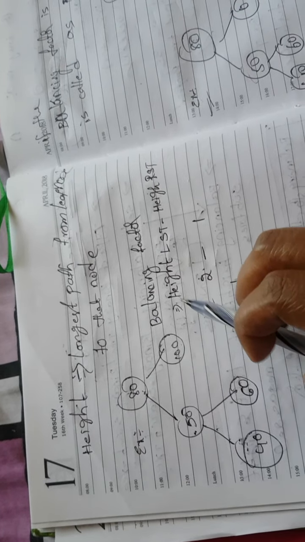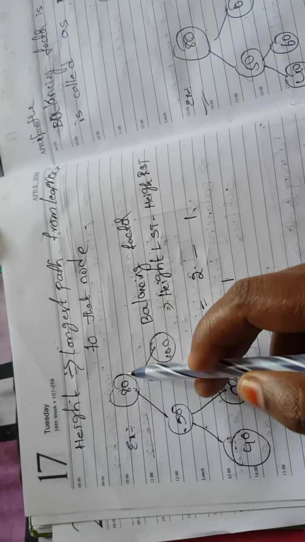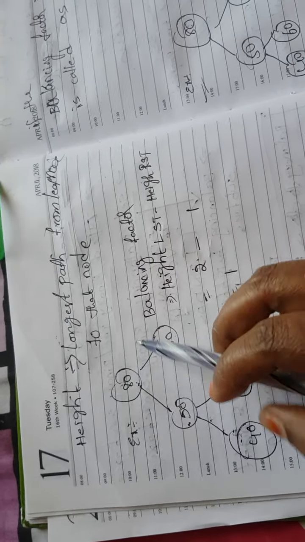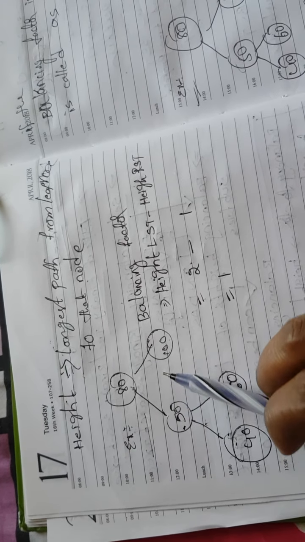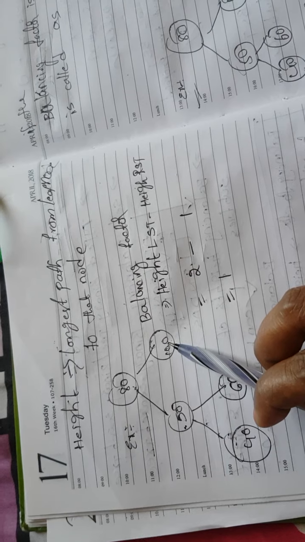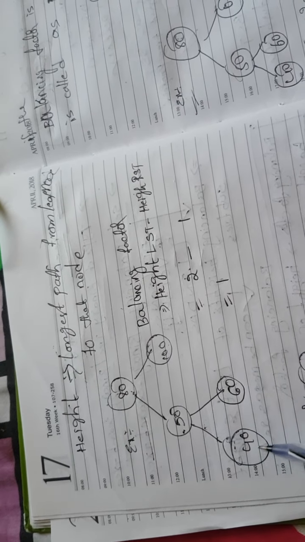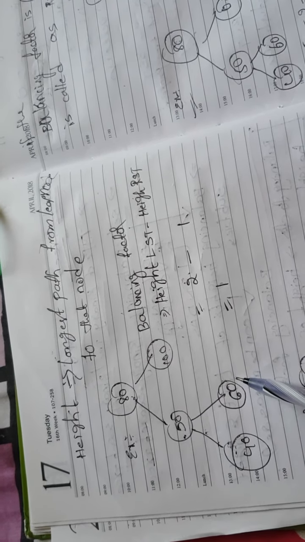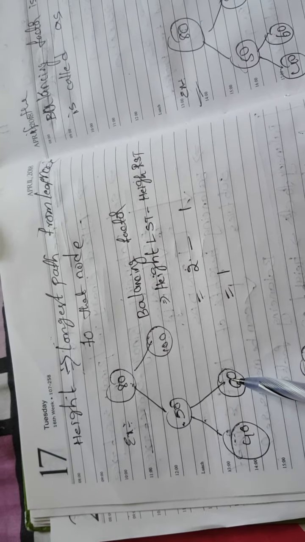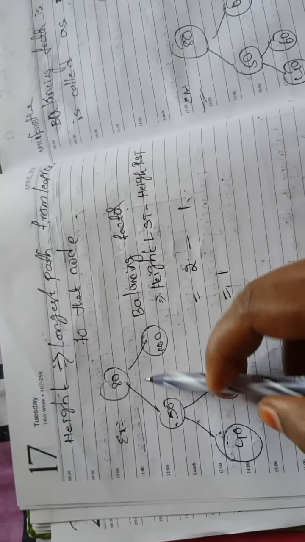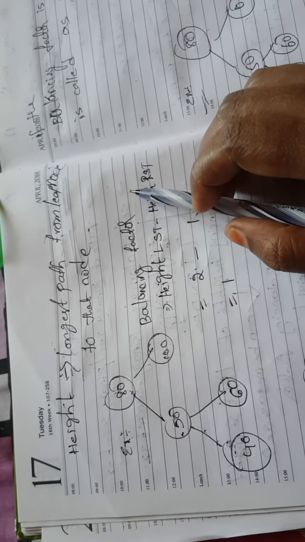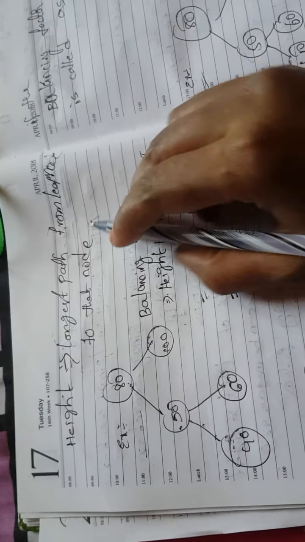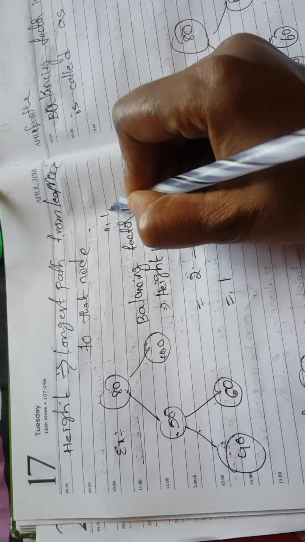I will take one example here. The root node is 80, and on the left side I have 50. Compared to 80, 50 is less, so I kept it on the left side. 100 is greater, so it goes on the right side. Under 50 there is also 40 and 60. It satisfies the binary tree as well as the binary search tree, so it is an AVL tree, and it satisfies the balancing factors also, which are 0, 1, minus 1.